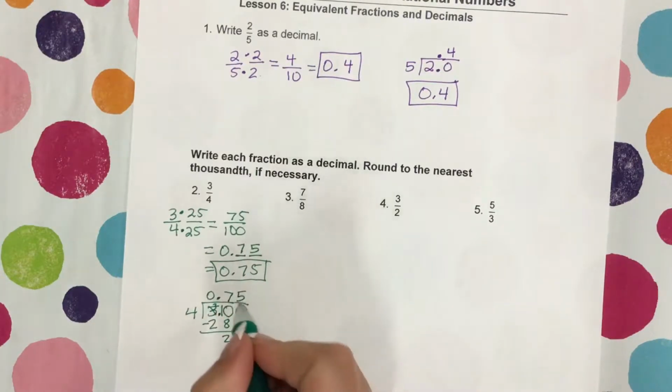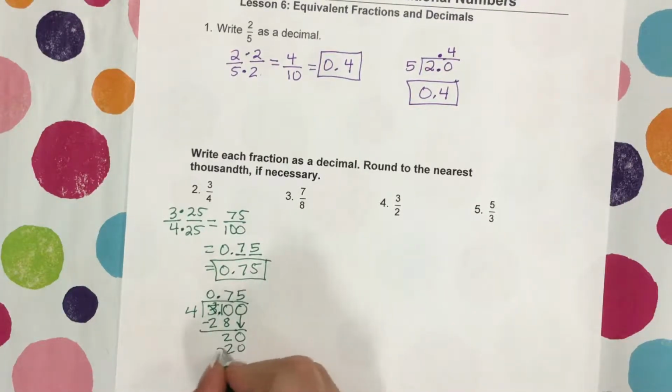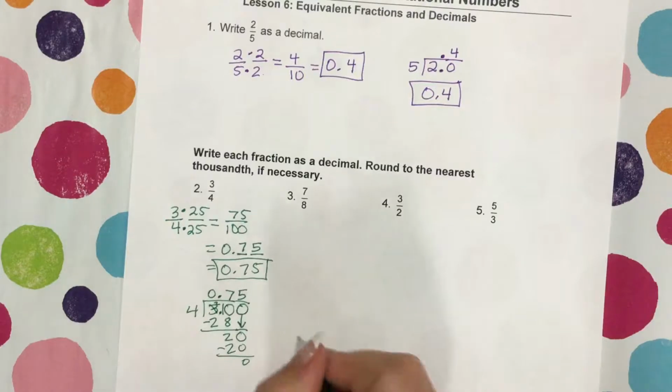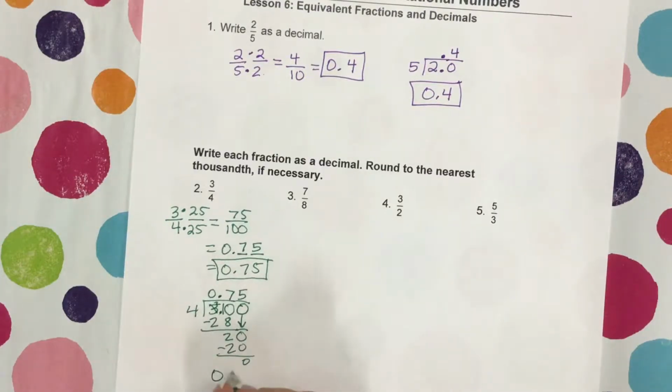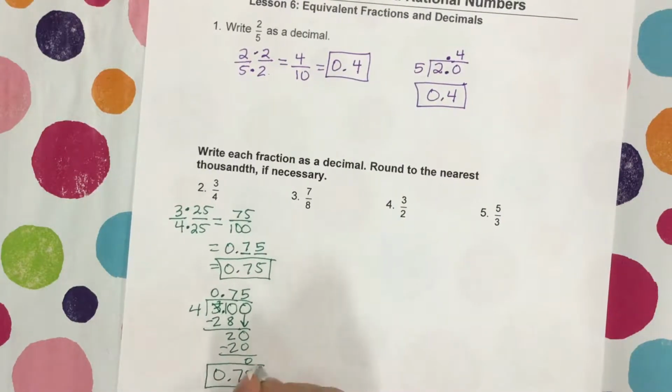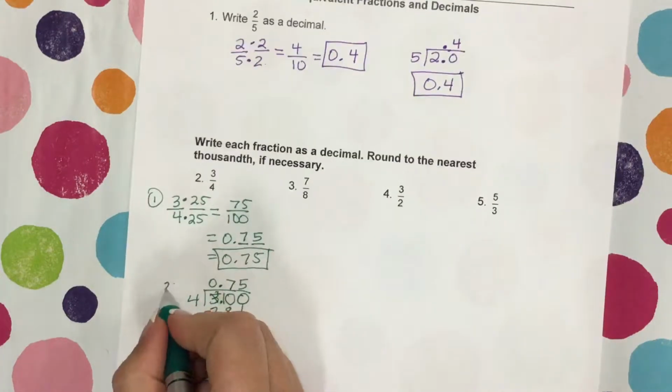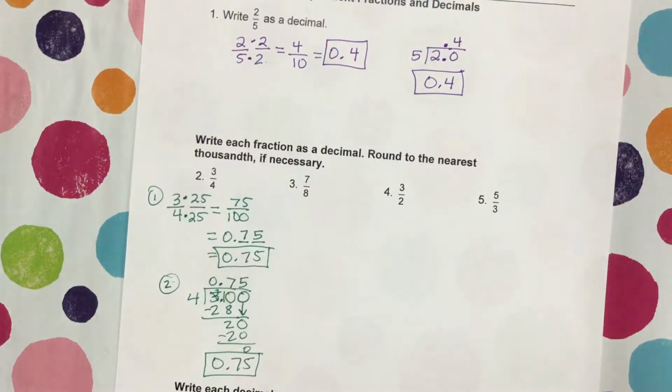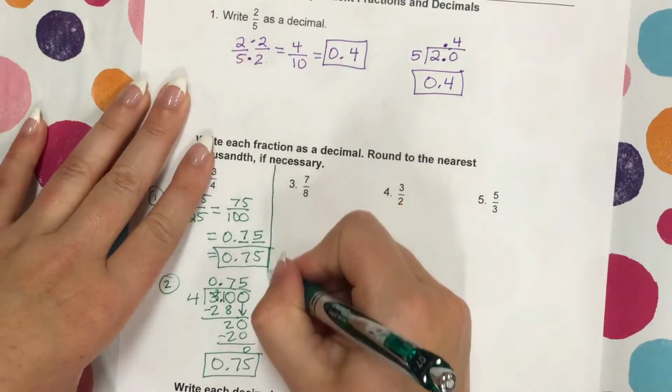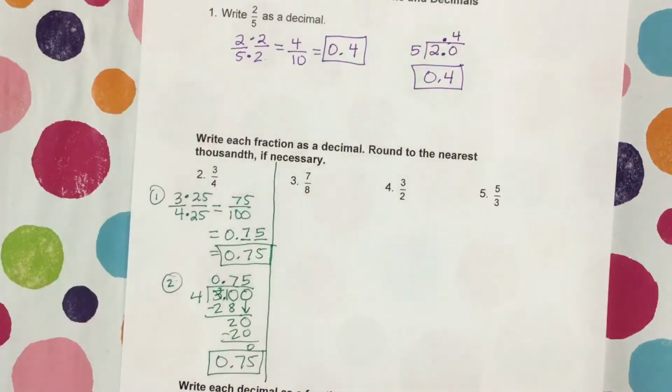It goes in 5 times, and then 5 times 4 is 20, and we no longer have a remainder, so we know that our answer is 0.75. So 2 different ways to do the same problem. All right, great. Let's move on to number 3, 7/8.